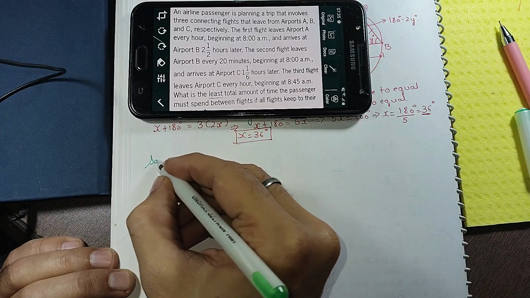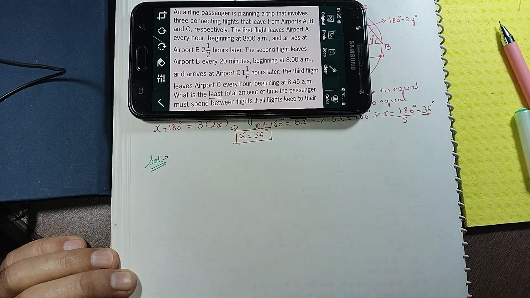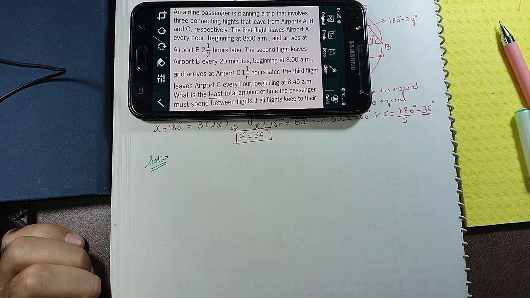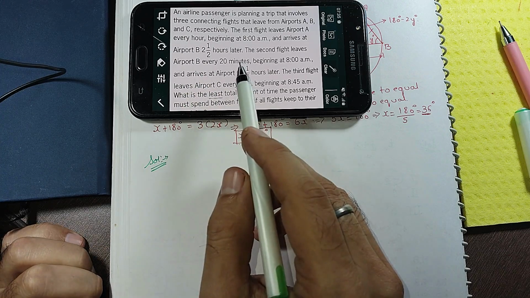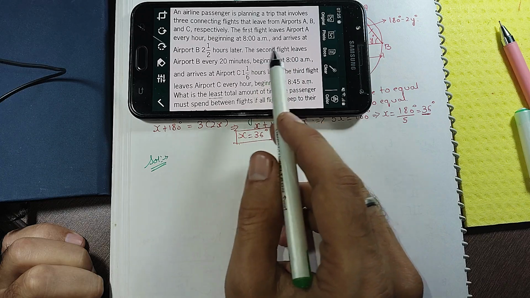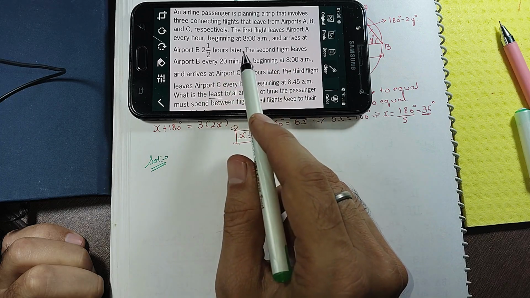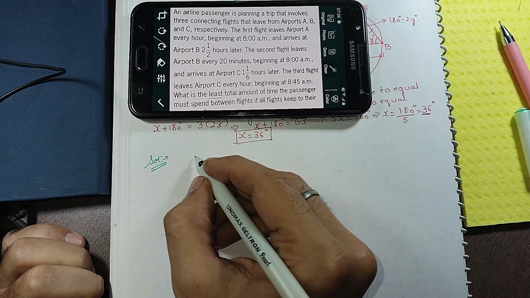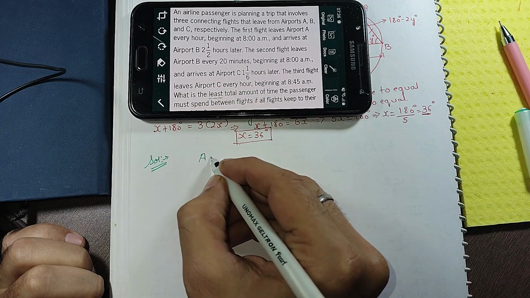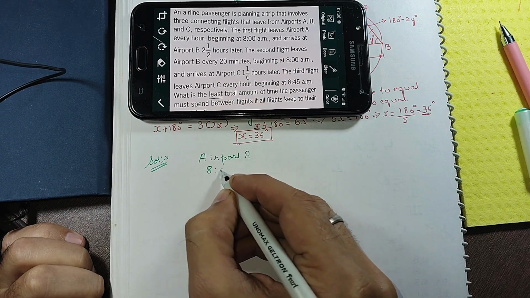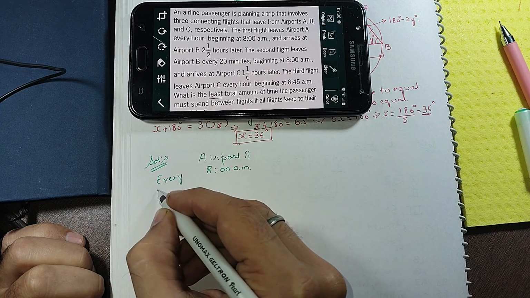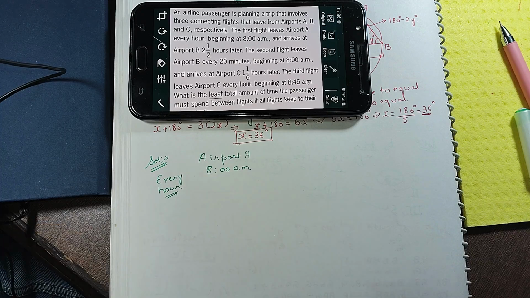An airline passenger is planning a trip that involves 3 connecting flights that leave from airports A, B and C respectively. The first flight leaves airport A every hour beginning at 8 a.m. So the first flight begins from airport A, right, beginning at 8 a.m. and it is repeating every hour, and arrives at B 2.5 hours later.